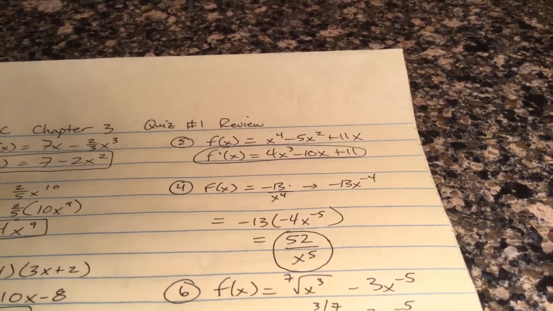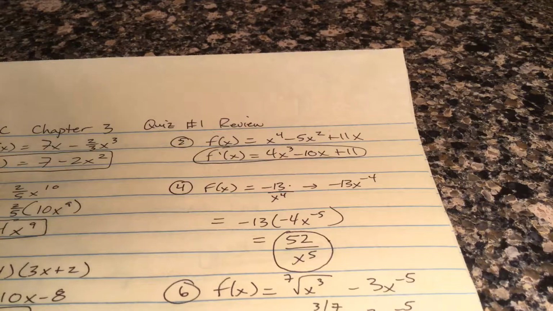Number 4, I suggest that you rewrite that as negative 13x to the negative 4th. Bring down the negative 4. Negative 4 times negative 13 is 52x to the negative 5th. Put x to the 5th in the denominator.